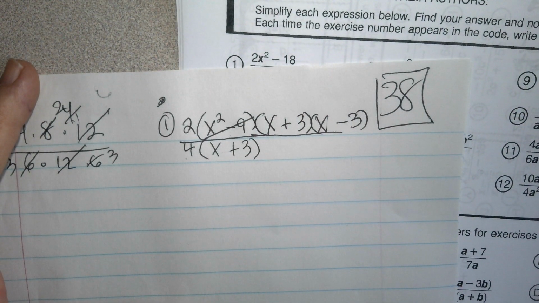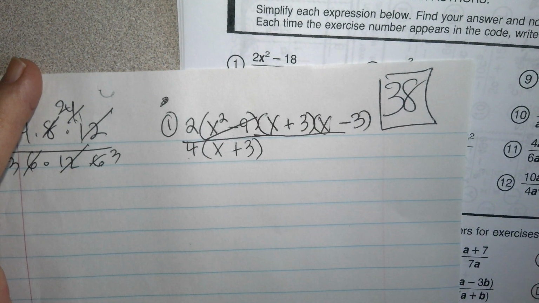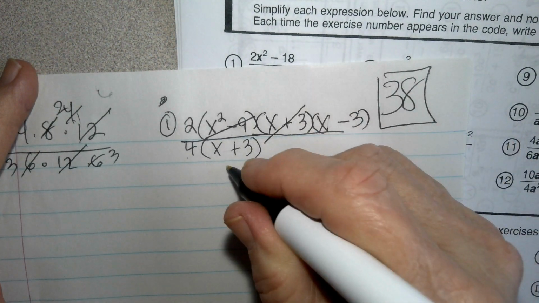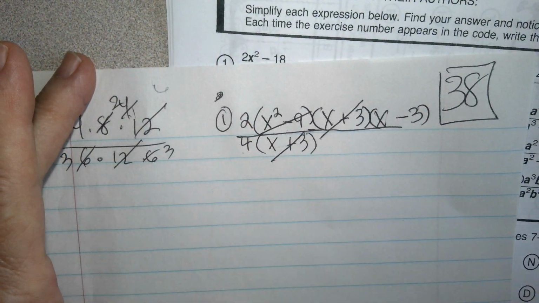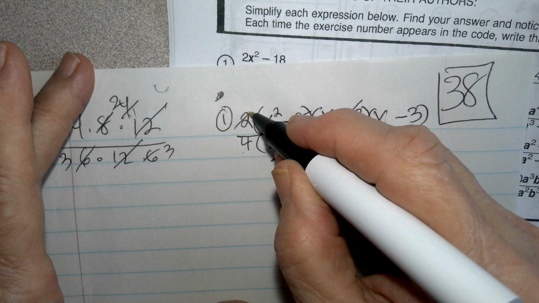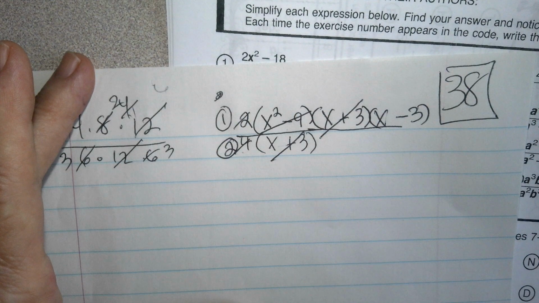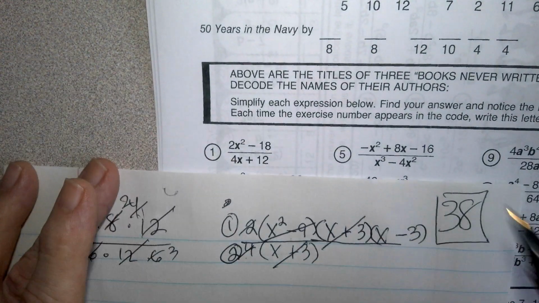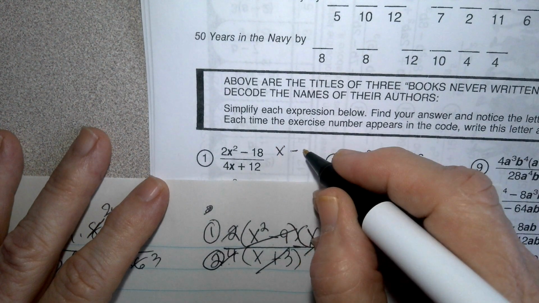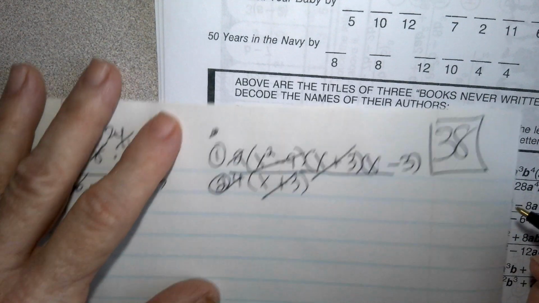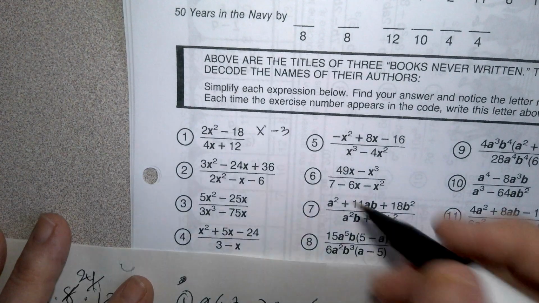Then, again, the whole object is, do we see something on top that matches with something on the bottom? The x plus 3. So you can cross them out. And, again, everything is multiplied together now. Does the 2 and the 4 reduce? Yes. So we can cross that out and put this over 2. Well, that's it. So your final answer, the only thing that is left is, do we have room for the answer? I hope so. Is x minus 3 on the top and just a 2 on the bottom. I think that's it.